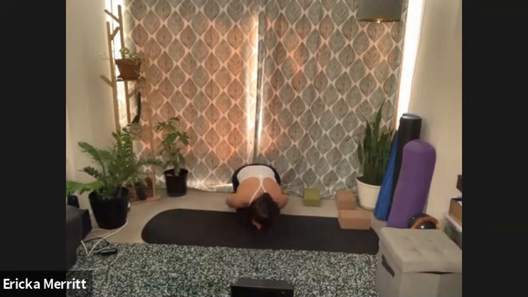Maybe this time the hands come by your feet. Let your head rest towards the floor. And then now notice where you feel your breath. Maybe you start to feel the breath in different places as we sync our breath towards movement. Noticing how connecting breath to movement changes the sensation. And pause here.